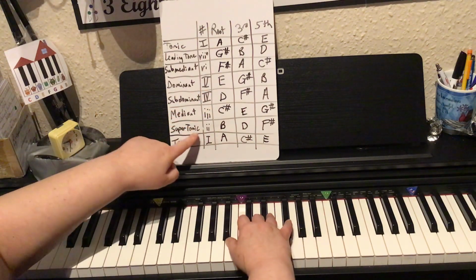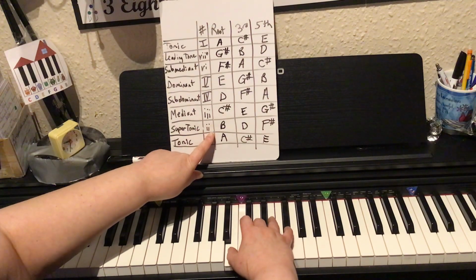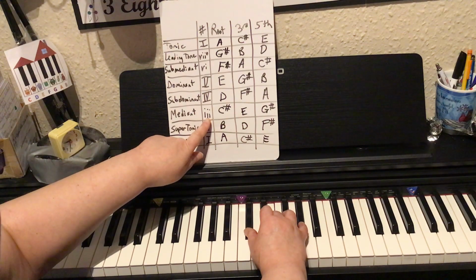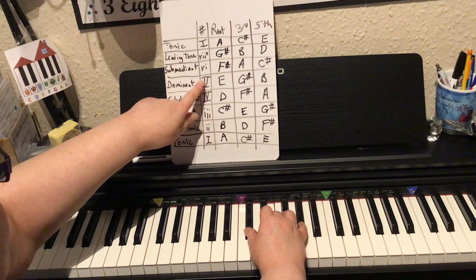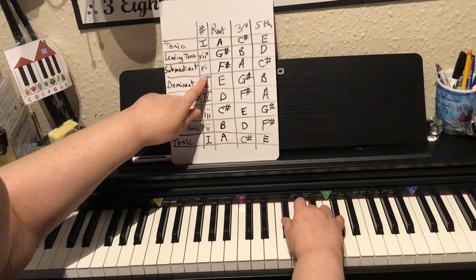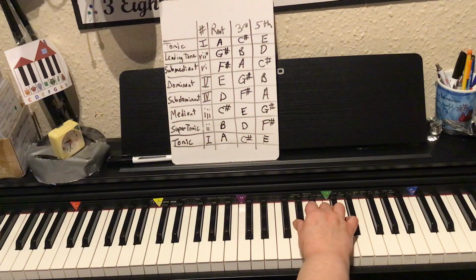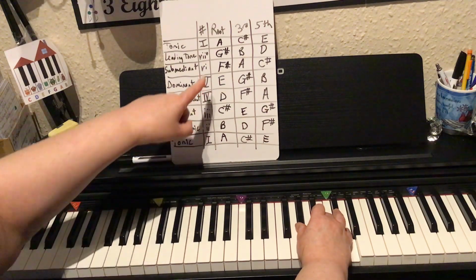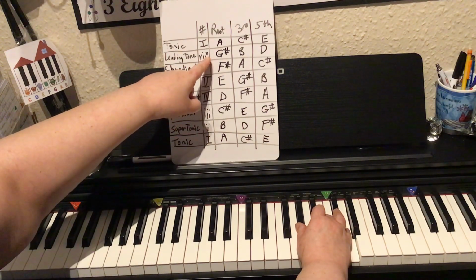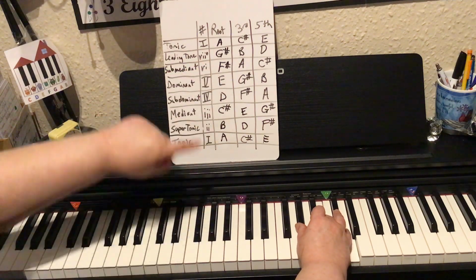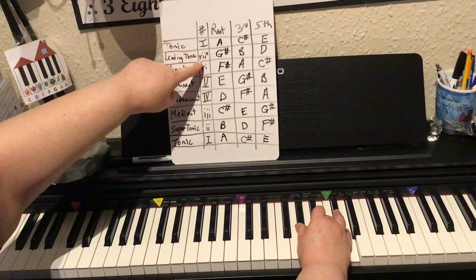The other chords, the 2 chord is minor, the 3 chord is also minor, the 6 chord is also minor, so we've got F sharp, A, C sharp, but then we've got this G sharp, B, D, which is a diminished quality, and that's indicated by that little circle there. So the 7 chord in a major key is always going to be diminished.